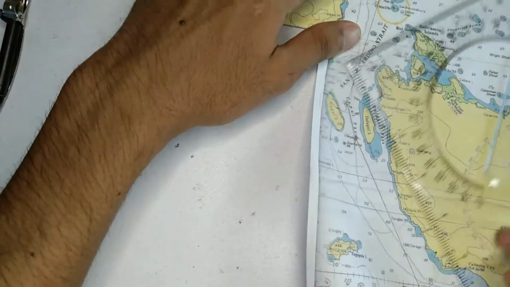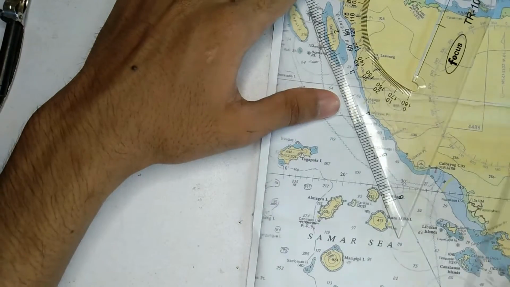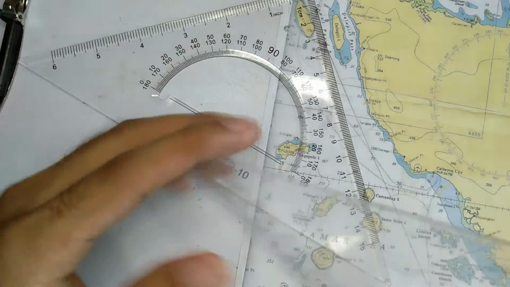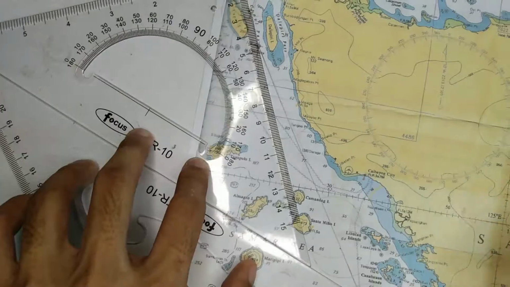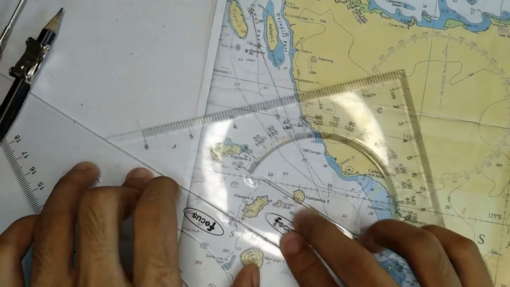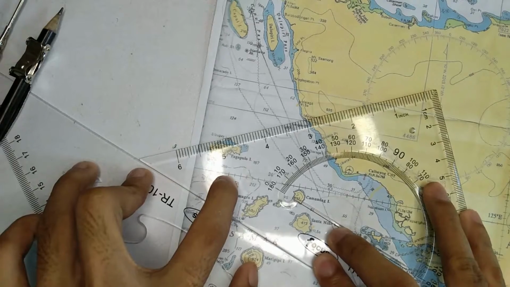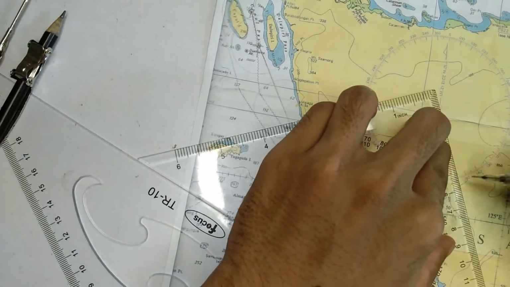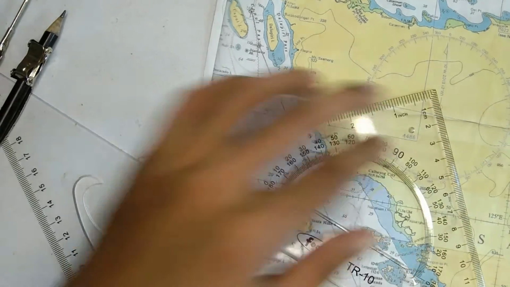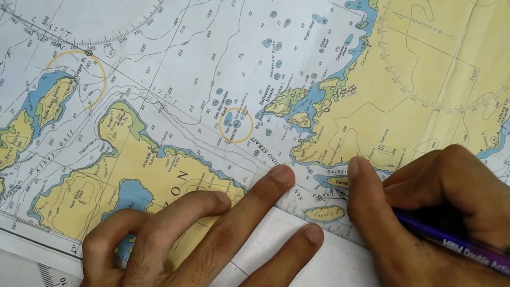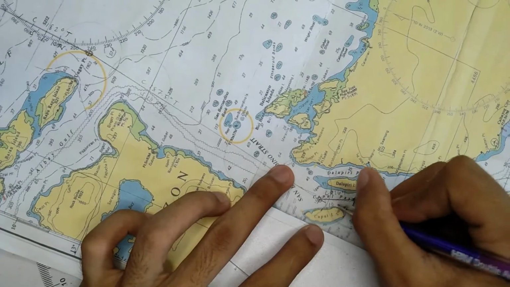Next, this one. So here we have our course line. Then bring your triangle ruler to the compass rose, and there we have it. It's 150, 155, 156. Course is 156 degrees true, 10 knots.